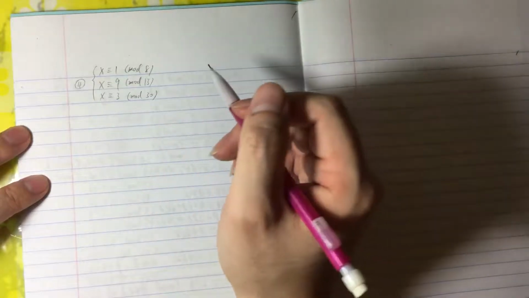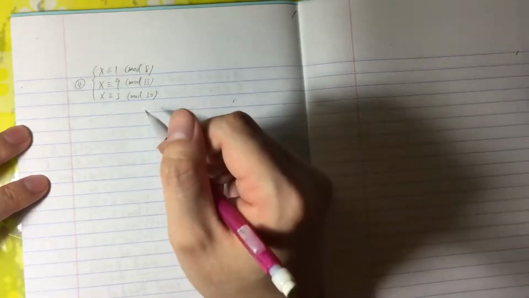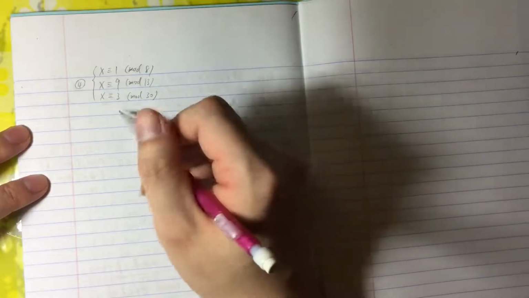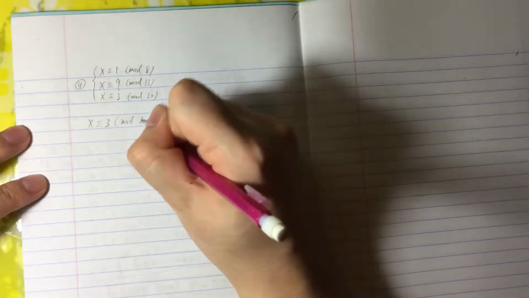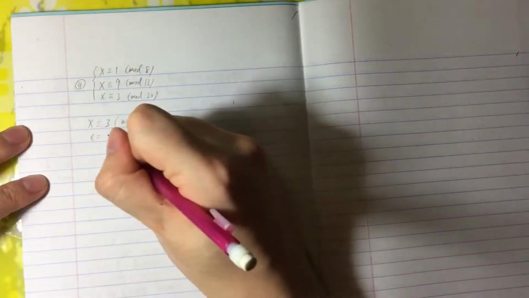Next example, S congruent to 1 mod 8, S congruent to 9 mod 13, and S congruent to 3 mod 30. So usually we start from the one that has the largest modulus. Here the largest modulus is 30. So start from the last one. S congruent to 3 mod 30. Write that as an equation. That means S equal to 3 plus 30t, where t is an integer.